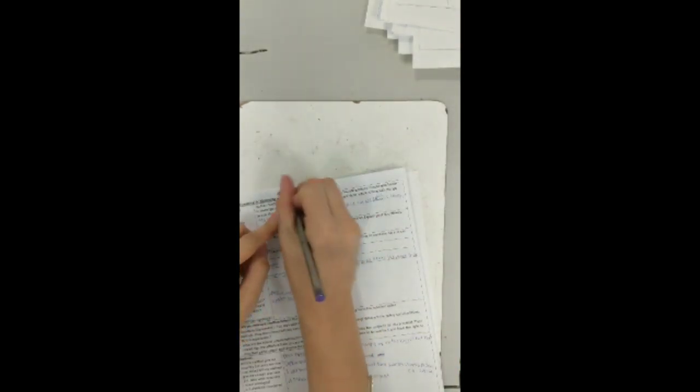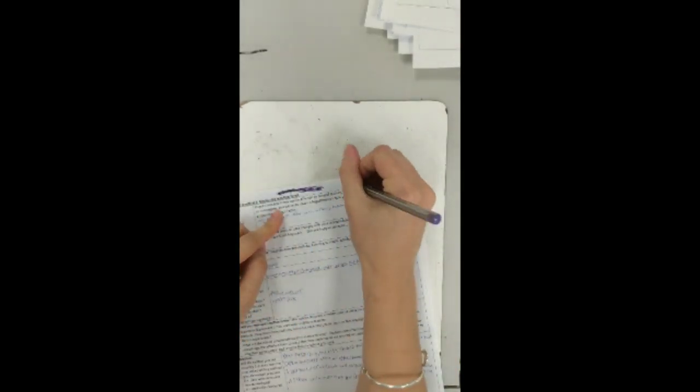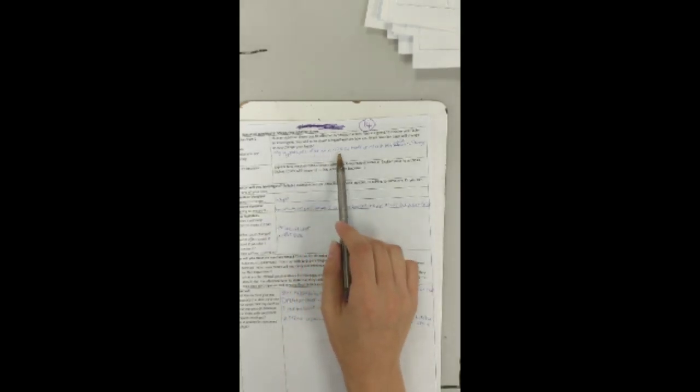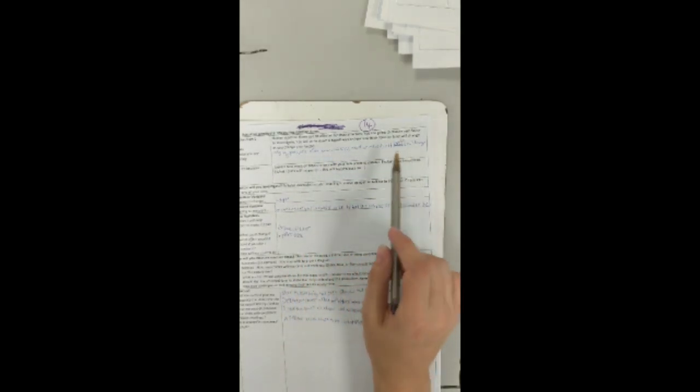So, number 14. Okay. Number 14, my hypothesis, after the noise is increased, reaction time will not cause any change.